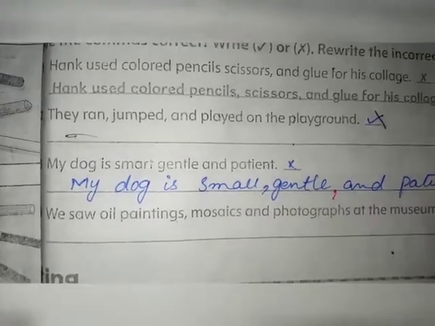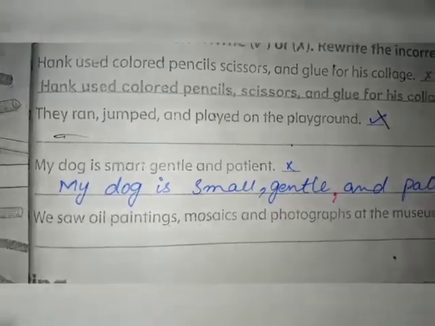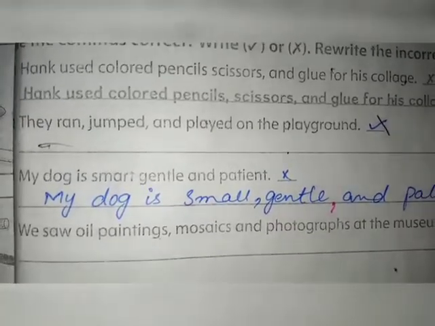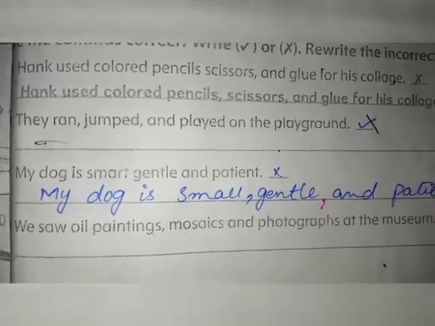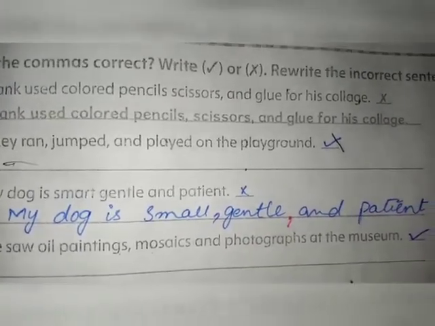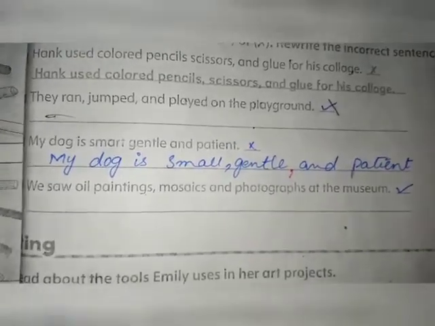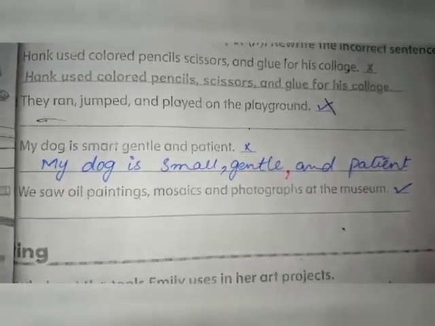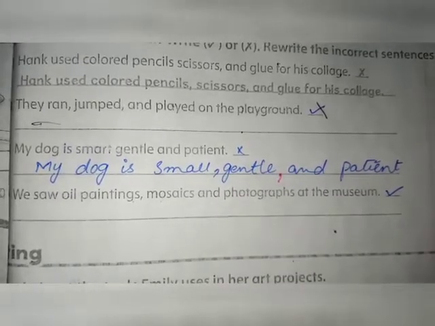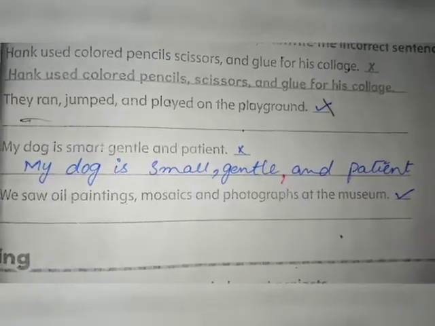My dog is smart, gentle and patient. No, a comma is missing. So you will rewrite this sentence. My dog is smart, comma, gentle, comma and patient. Right? So next is, we saw oil paintings, comma, mosaic and photographs at the museum. So it is correct. No need to write it again.